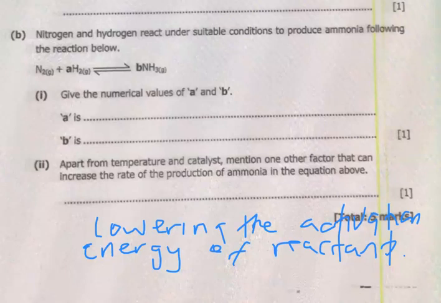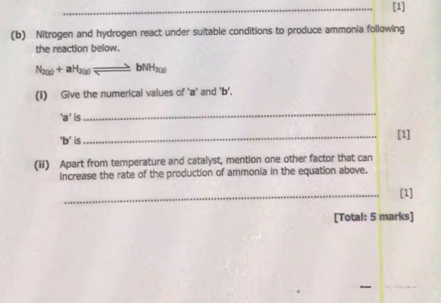Now, if you look at the Haber process in the best way that we did, the Haber process is a process that involves the reaction between nitrogen as well as hydrogen in order to produce NH3. What name is given to our NH3? Ammonia, not ammonium, but ammonia.